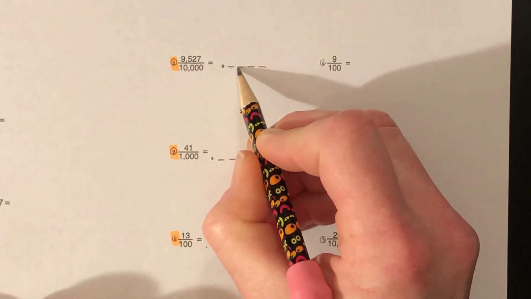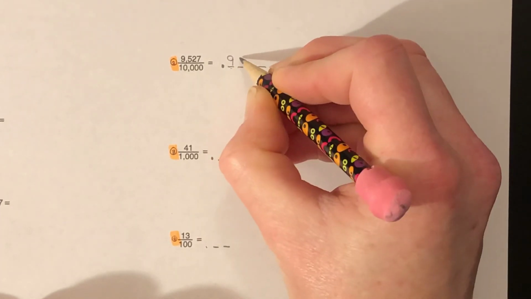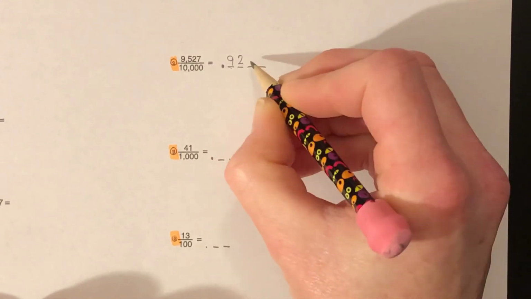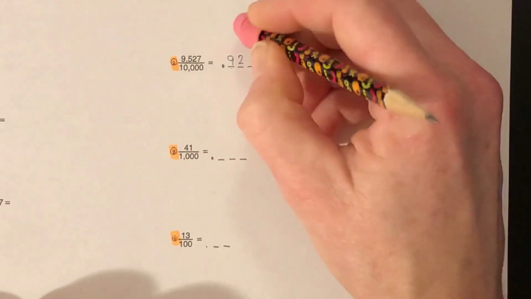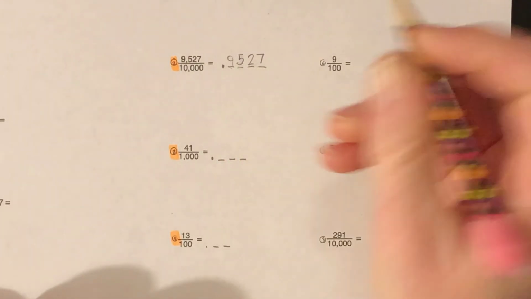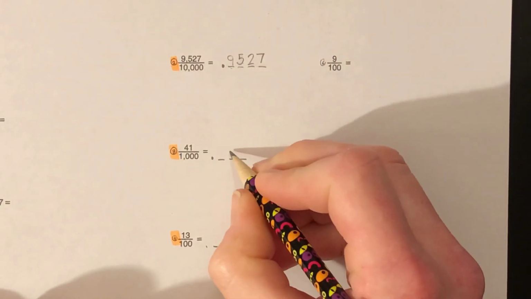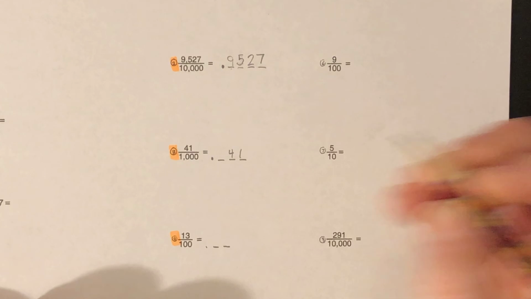9527, all right. So that one got 1 digit for every space. 9, 5, 2, 7. Now here, I've only got 2 digits, but I've got 3 spaces. So when I write it, I end up putting a 0 after the decimal.